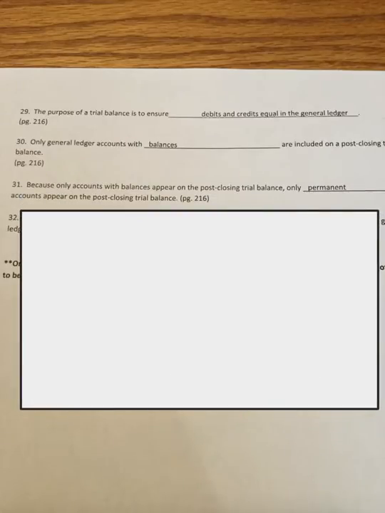Once we complete the full accounting cycle, the only accounts that should have balances are assets, liabilities, and owner's equity accounts. Because only accounts with balances appear on the post-closing trial balance, only permanent accounts appear on it. And again, the only permanent accounts we have learned to this point are assets, liabilities, and owner's equity.